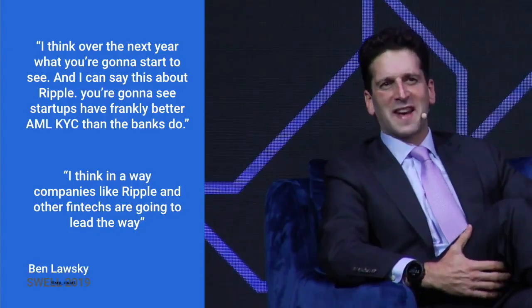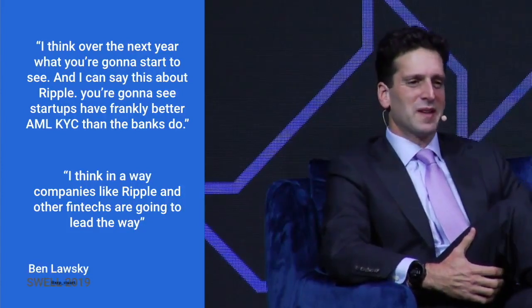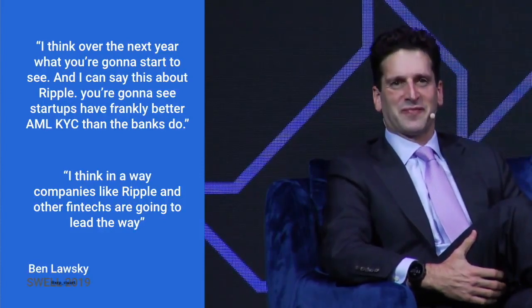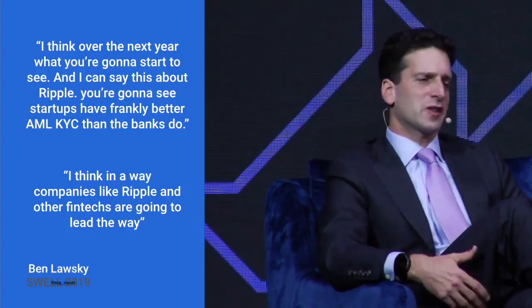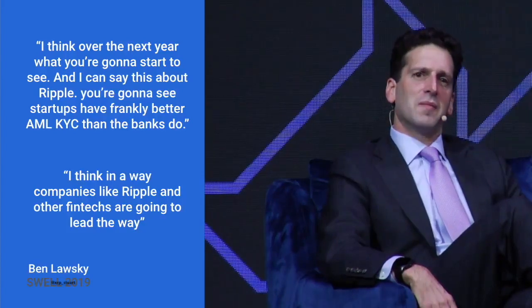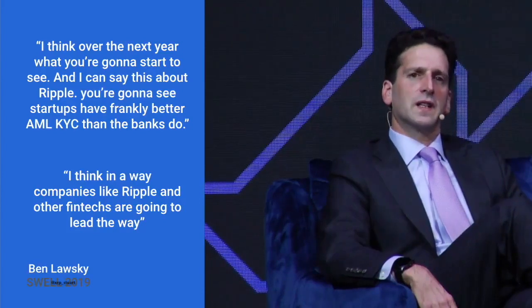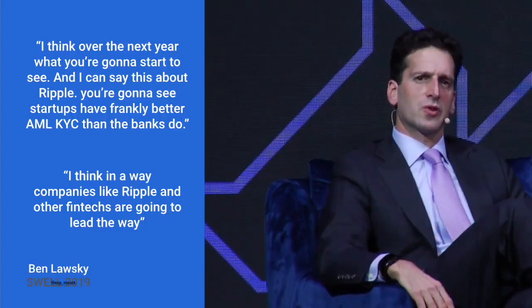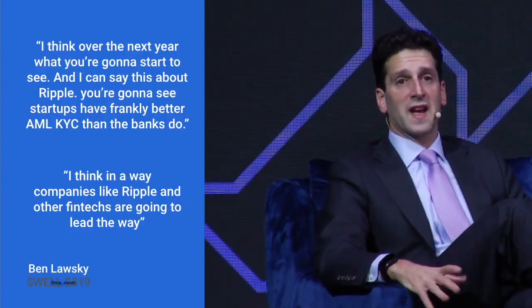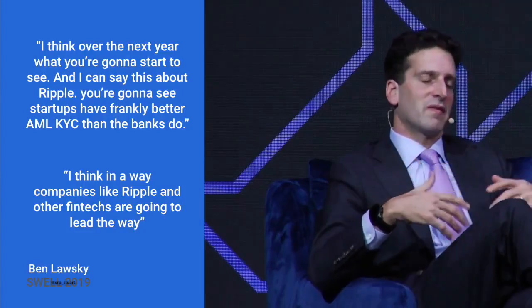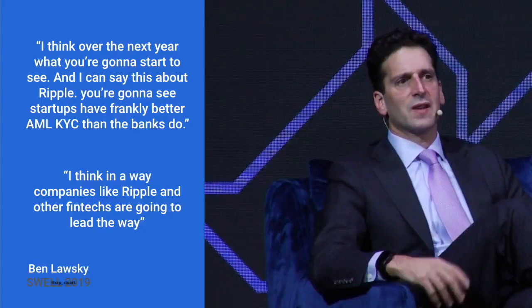And so I think over the next year, what you're going to start to see, and I can say this about Ripple, you're going to see startups have, frankly, better AML KYC than the banks do, because they're more willing to use newer companies' technologies, whether it's machine learning driven or otherwise, to do a better job when it comes to AML KYC. And it's, to me, frankly, troubling that there's so much resistance at the largest financial institutions in the world to really update their systems. Is it hard? Yes. Is it expensive? Yes. Is it asking them to sometimes deconstruct a system they're used to working with over many, many years, and with vendors they have deep, deep relationships with? But I think there's a reckoning coming.